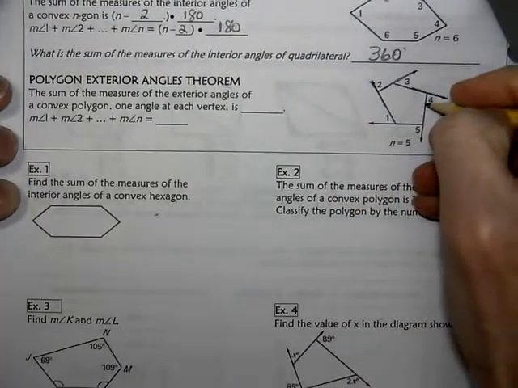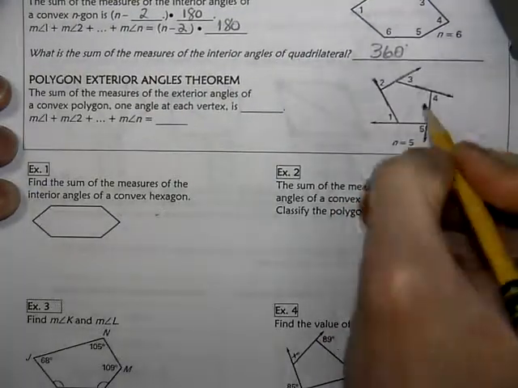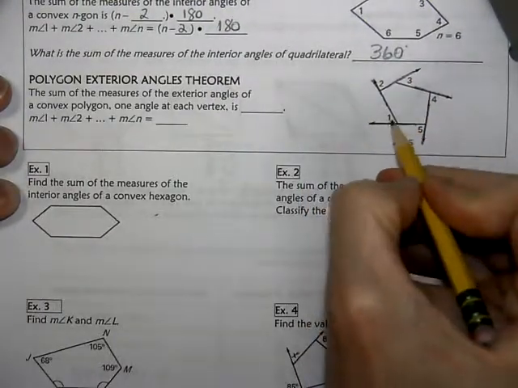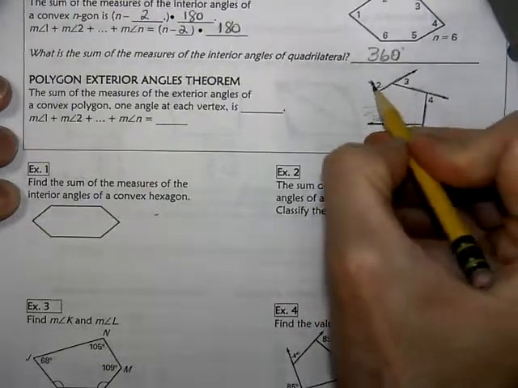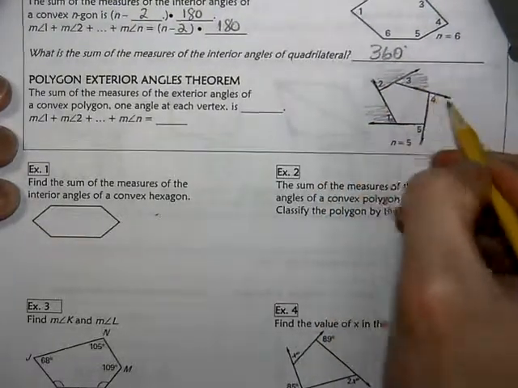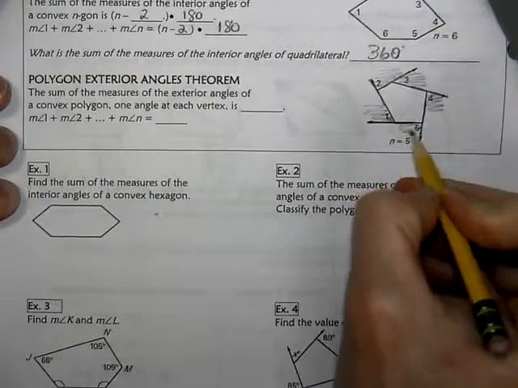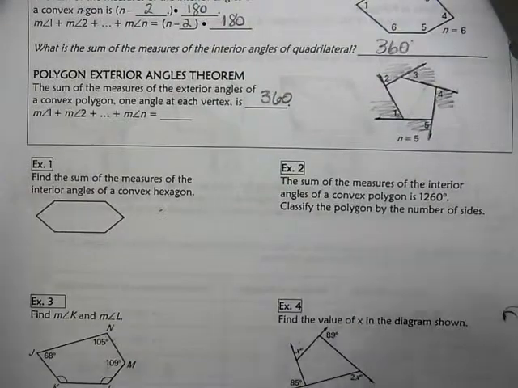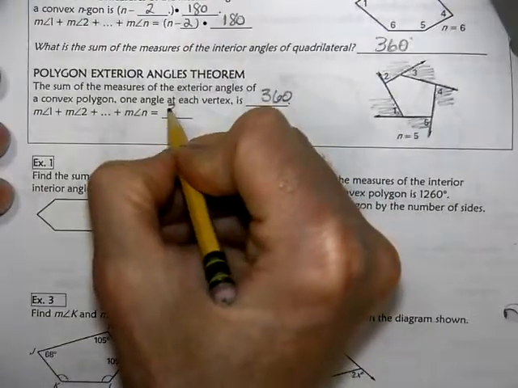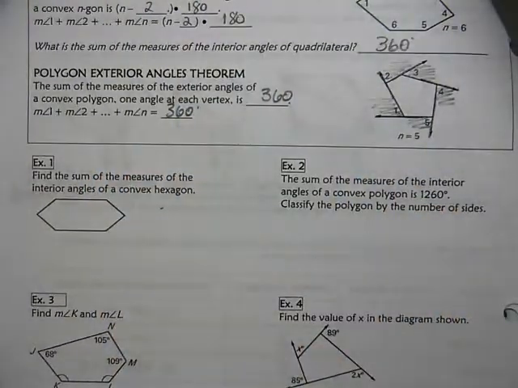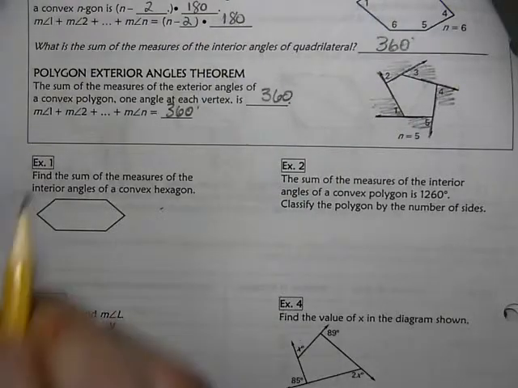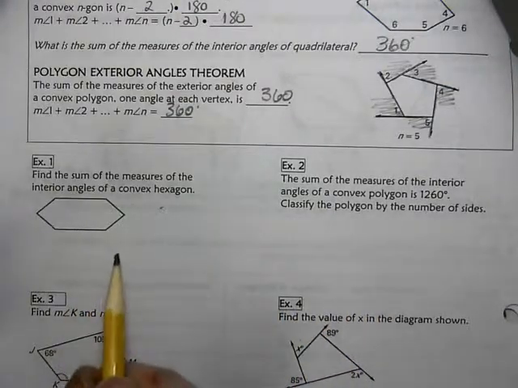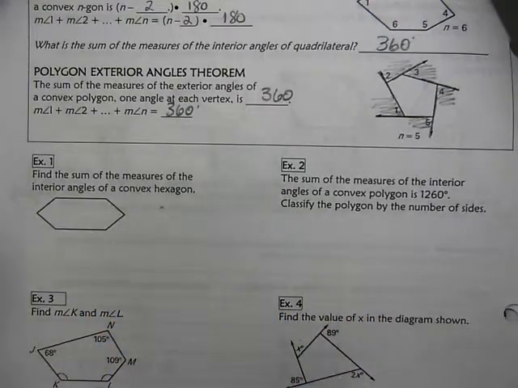Extend the side, continue it out at the same slope, and you get these angles. Take each one of those angle measures. They will always add up to be all the way around the shape. It always adds up to exactly 360. So the exterior angles always add up to the same answer, but the interior angles always have multiples of 180.